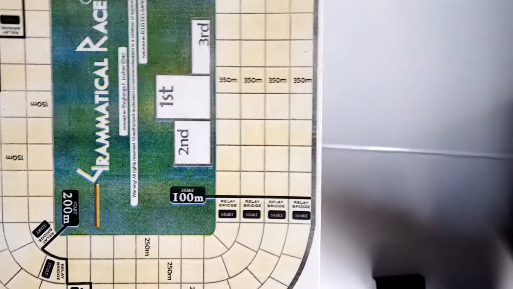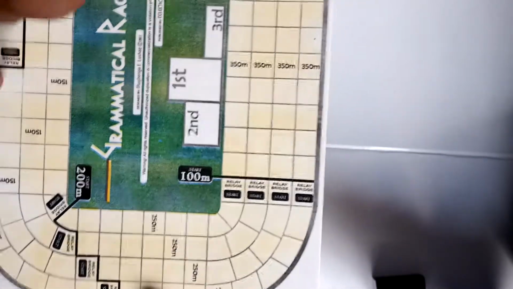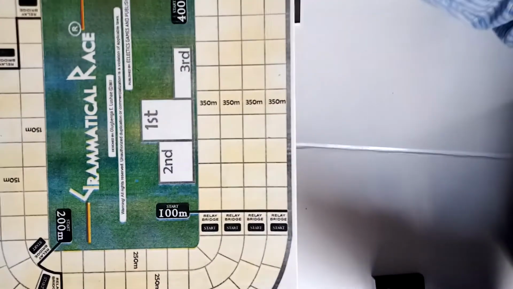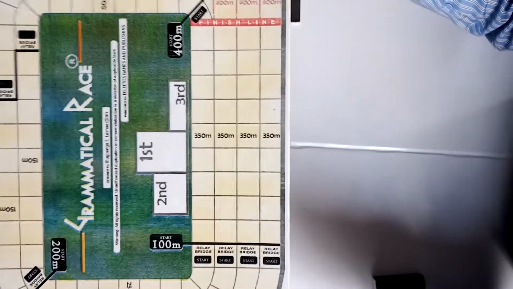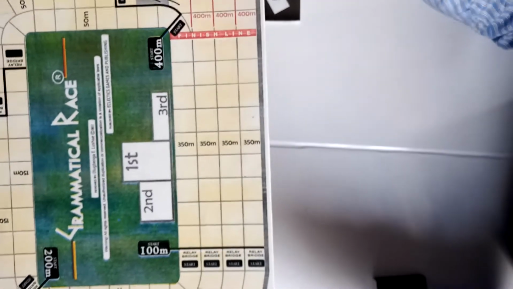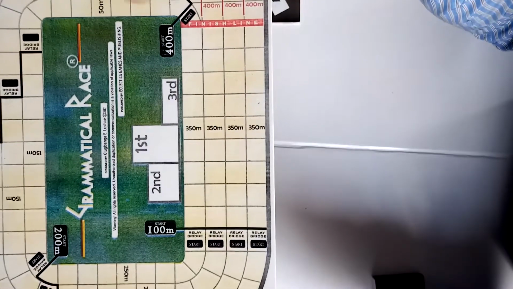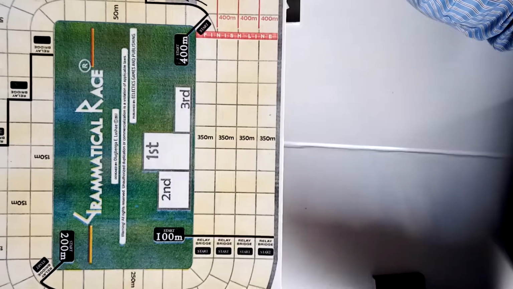This is the first lap of the relay. Second relay bridge is here. Third relay bridge is here, and the fourth relay bridge. So 4 by 100 meters relay, that's where we have 16 players. In the relay, 4 players make a team, and we have 4 teams that can play the game. So we have the board there now.